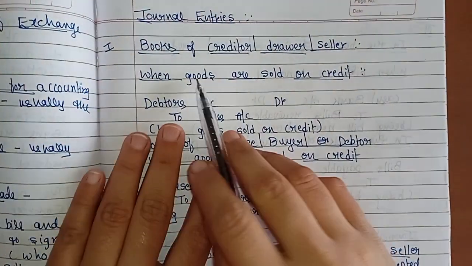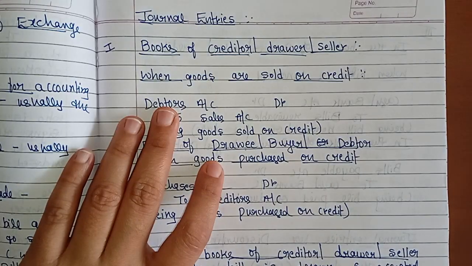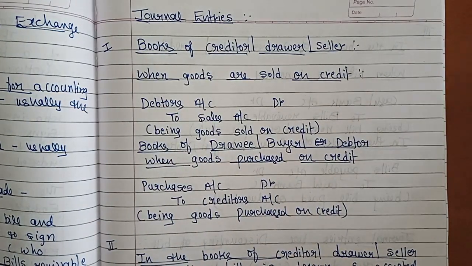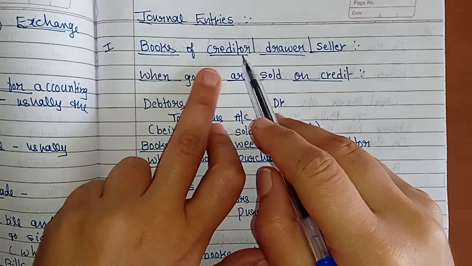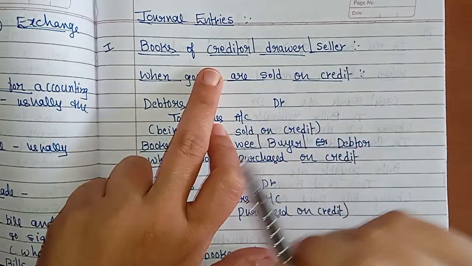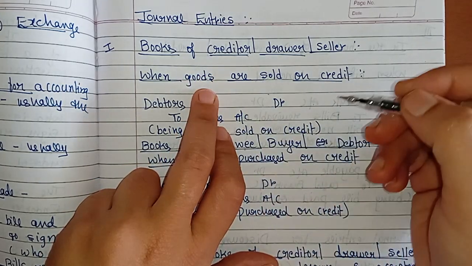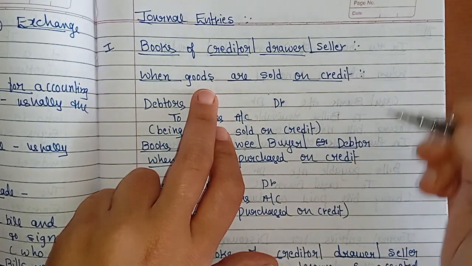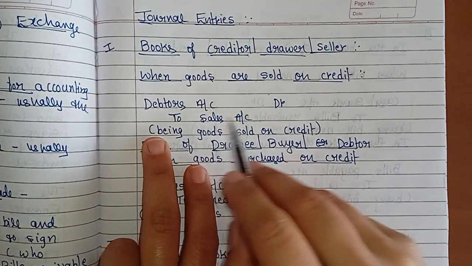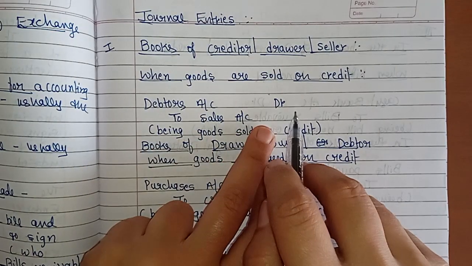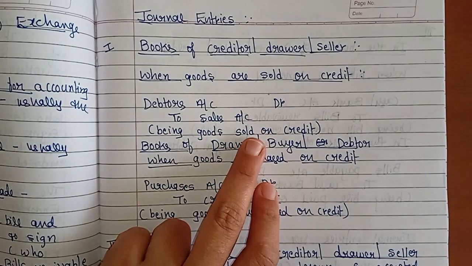First one, when goods are sold on credit. Clear? So first entry, in the books of creditor or drawer or seller, he sells the goods, right, on credit. So what is the journal entry? Debtors account debit to sales account. Debtors account debit to sales account, being goods sold on credit.